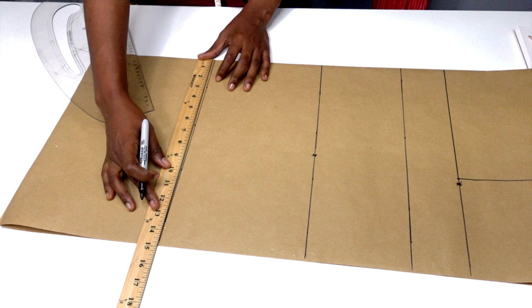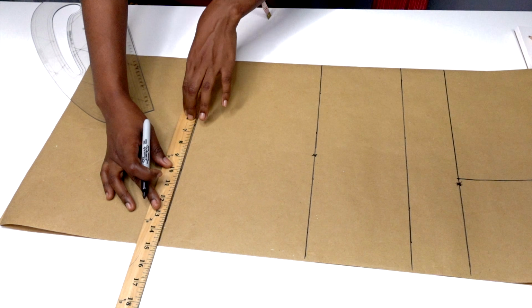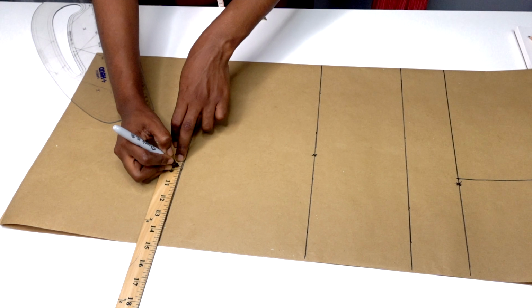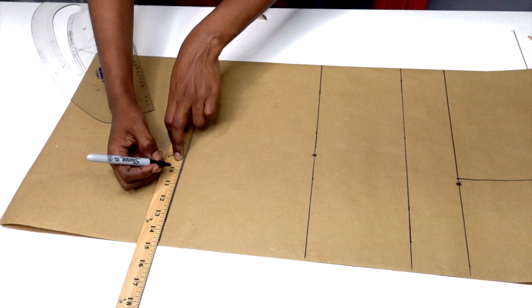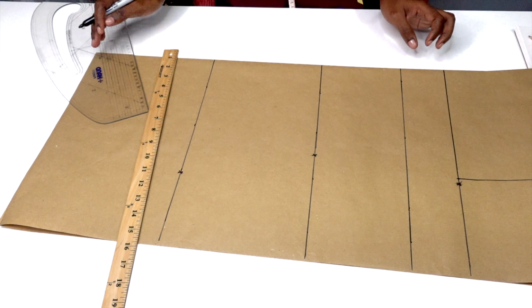So my hip measurement is 38.5 inches. If you divide that by 4, I'll have about 9.625, so approximately 9.7. I'll also be adding about half an inch to this measurement for ease.